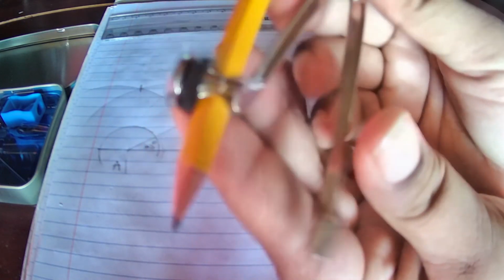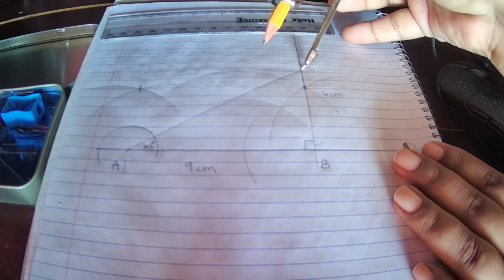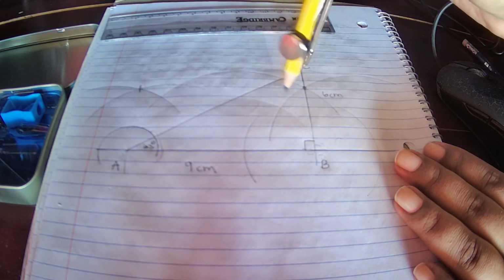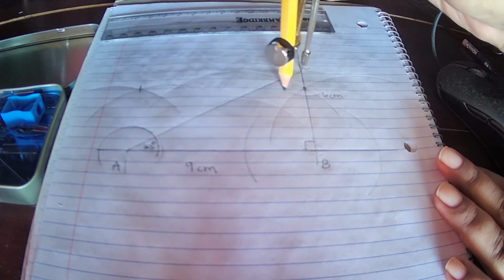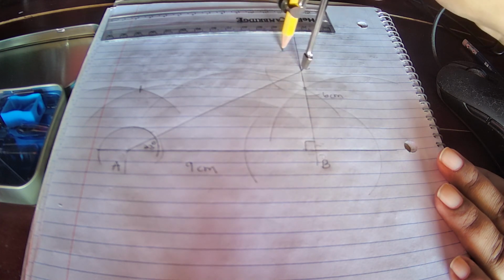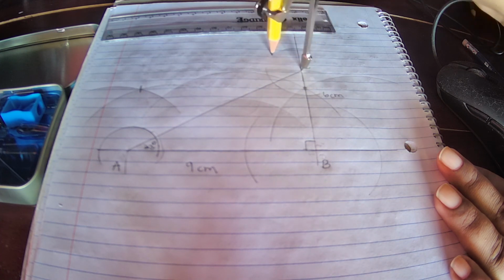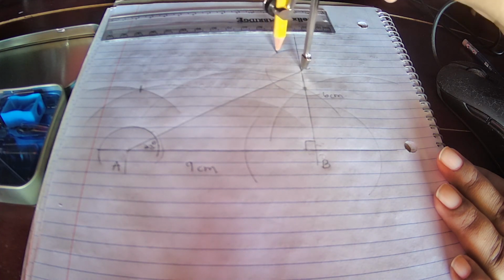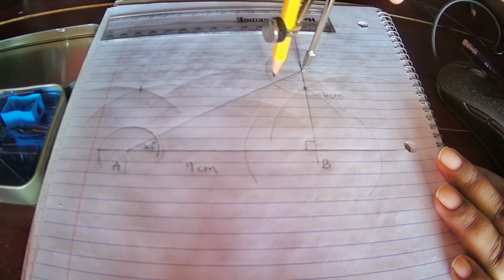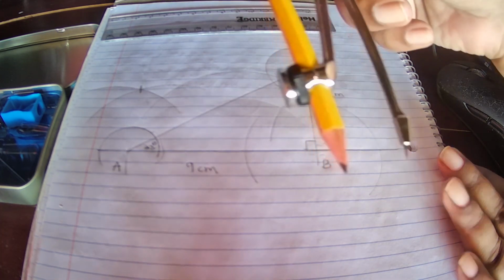So I'm going to close my arms in a bit to create my arc at C. I place my compass point on the vertex C, and I'm going to create my arc, just one close to it. So let's create our arc. Right, so you may notice at times that the arc doesn't form completely. It depends on the pressure you put and the way in which you swing the arm of the compass.